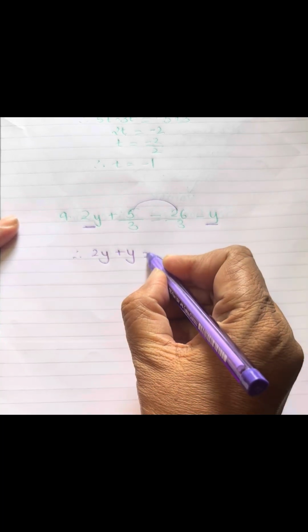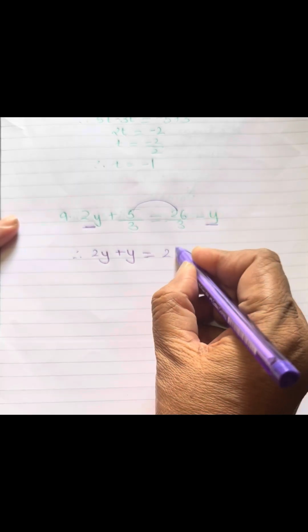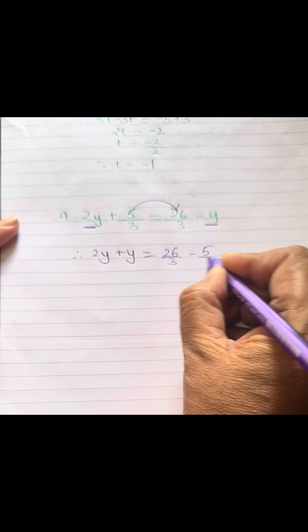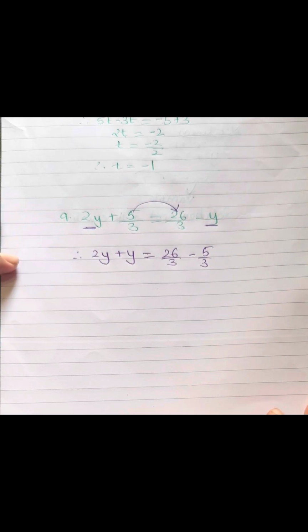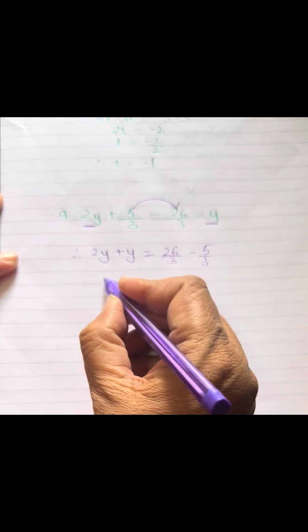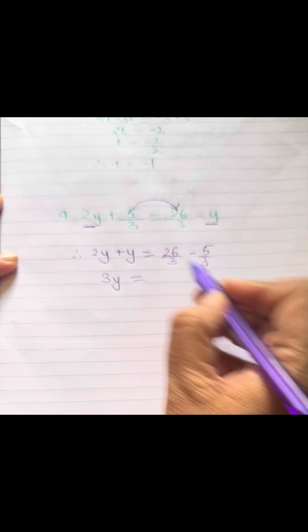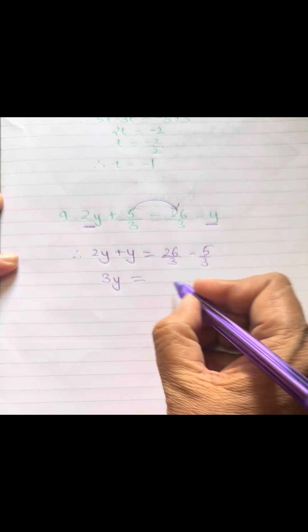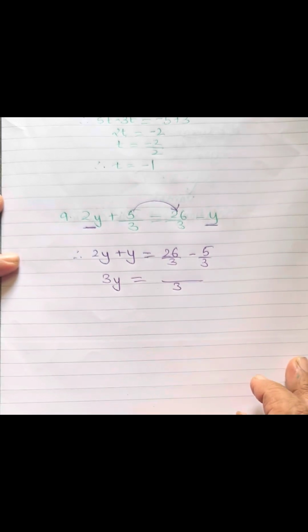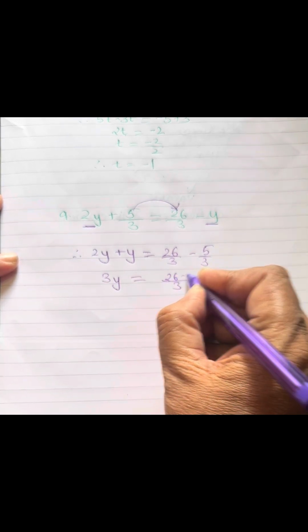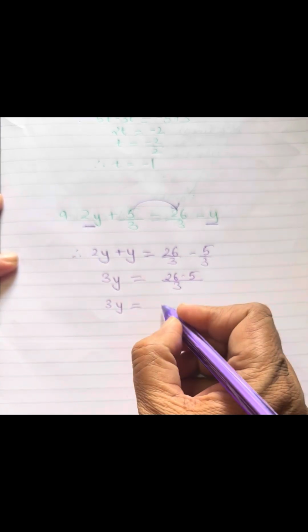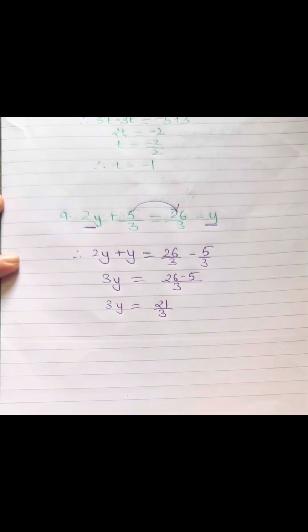Okay, now we put the equal to sign. 26 upon 3 is already on the right side, so we'll write it as it is, and we are taking 5 upon 3, which is a constant, on the other side, so it becomes minus 5 upon 3. Right, now 2y plus y is 3y. Now here you can see if it is a fractional number, you have to find out LCM. Here they both have same denominator, so 3 will be the LCM, and you can directly subtract 26 minus 5. So 26 minus 5 is 21 upon 3.